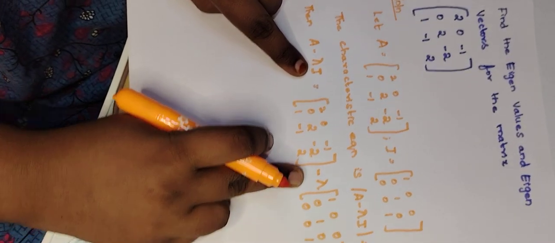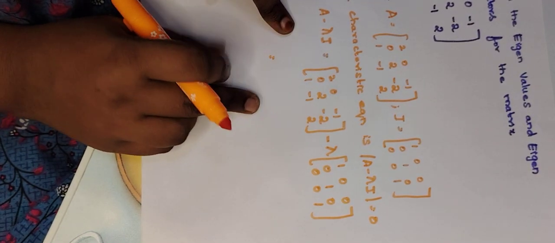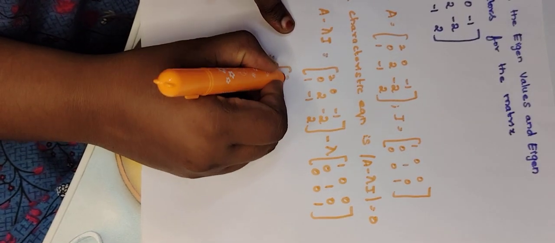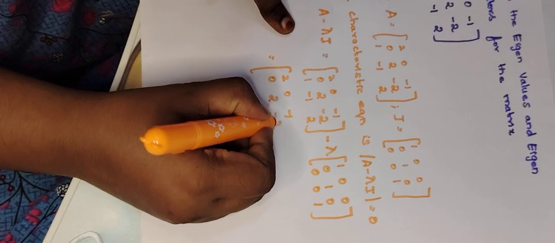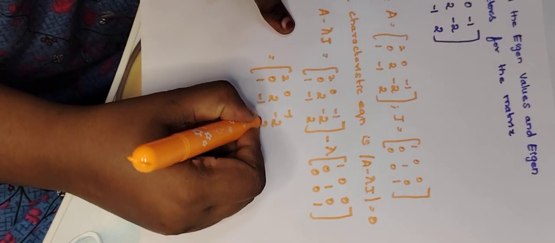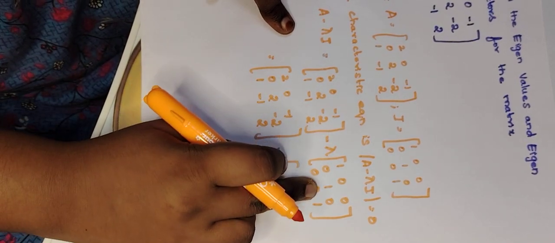Now I am going to multiply lambda inside the matrix.